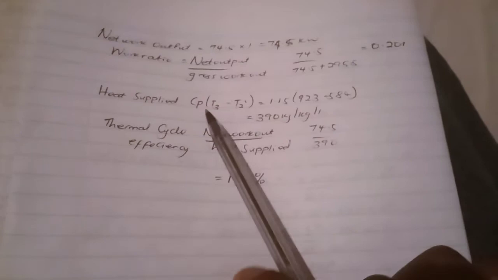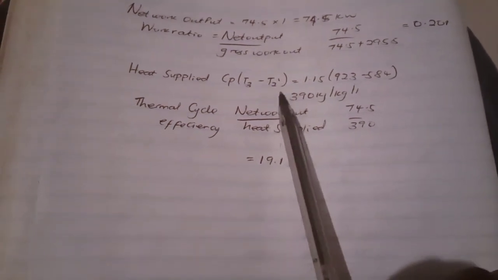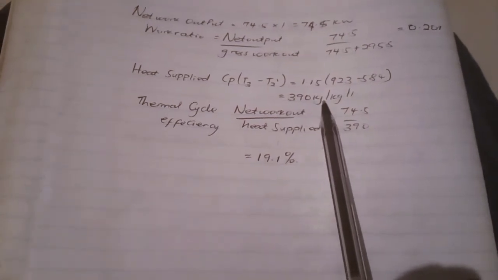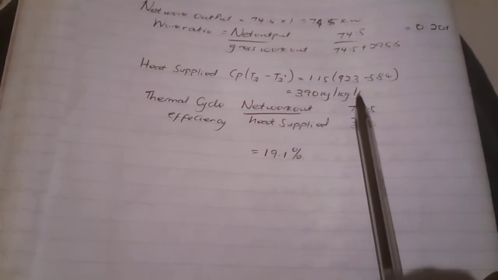After evaluating, you get that the work ratio is 0.201. Heat supplied is Cp times T3 minus T2 prime, which you get is 390 kilojoules per kg.